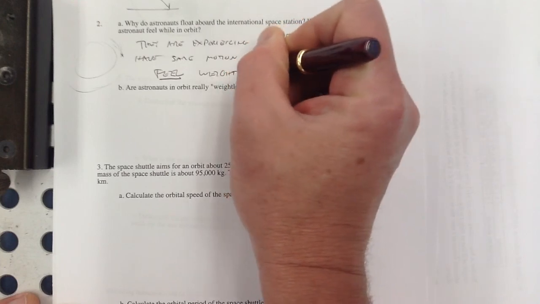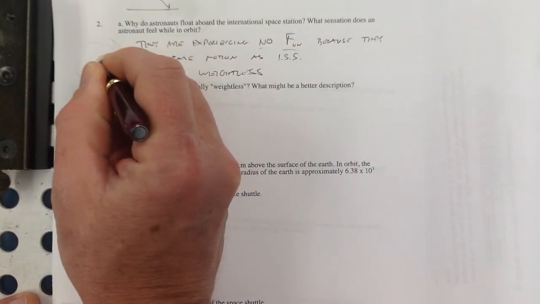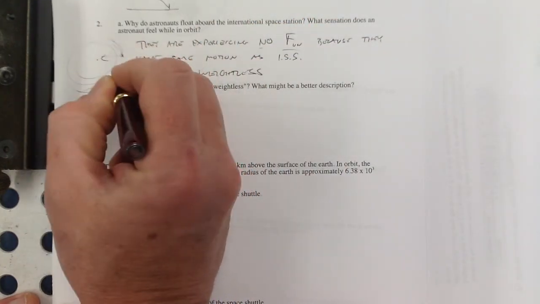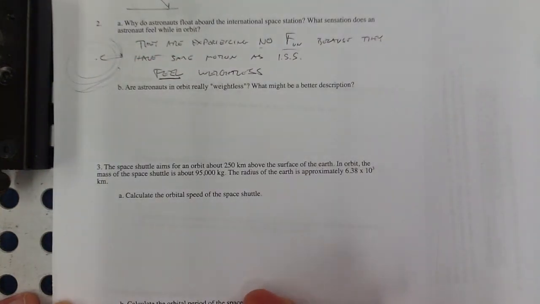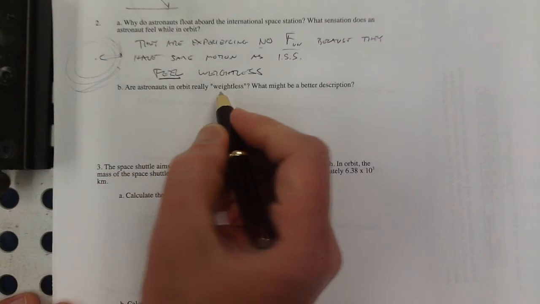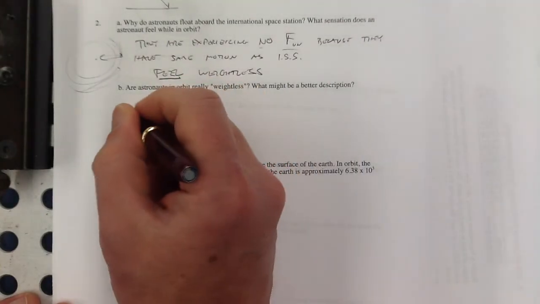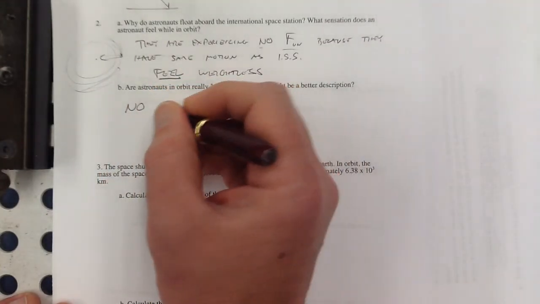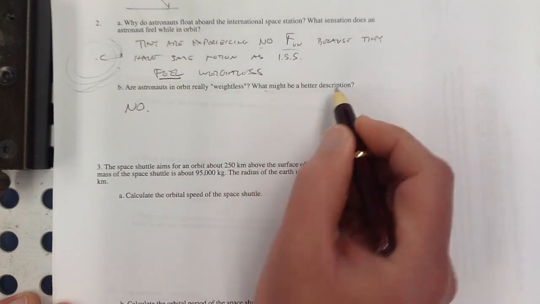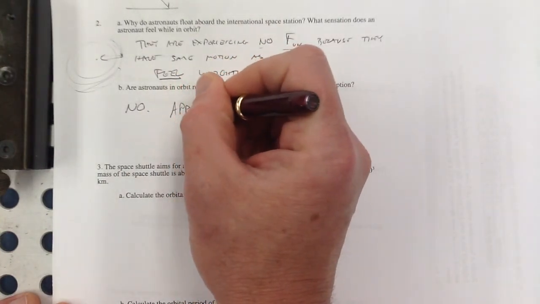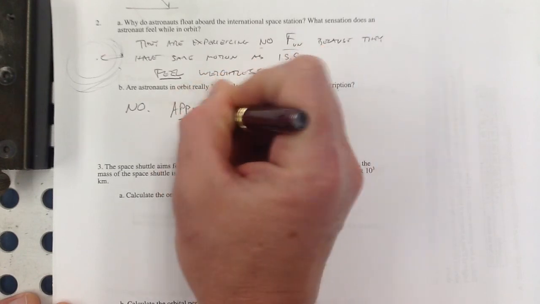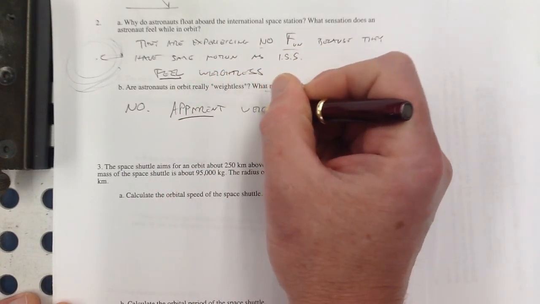But is there any gravity on them? Yeah, of course there is. There's that gravity toward the center that's moving them in a circle, just as the International Space Station is also moving in a circle around the Earth. Are they really weightless? No. What might be a better description? We could say that they're experiencing, and it's actually called this, apparent weightlessness.